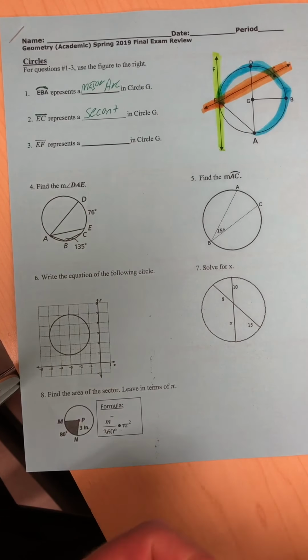So this first problem we have, it says find the measure of angle DAE. I'm going to go ahead and outline that, right? So starting at D to A to E. DAE. Do y'all see that? All right, so if we go angle DAE, that's going to be this guy right here. Now, this is across from the arc, arc length 76, okay?